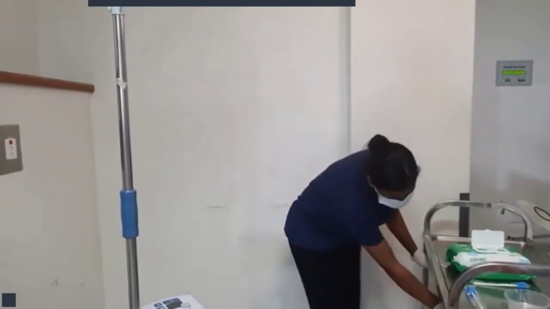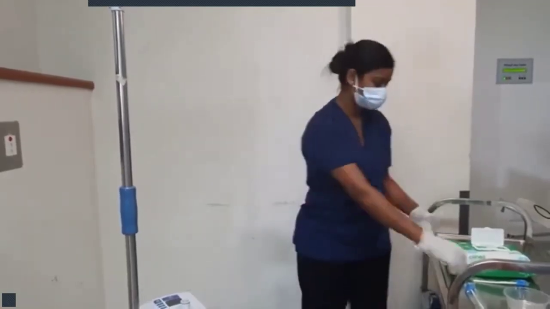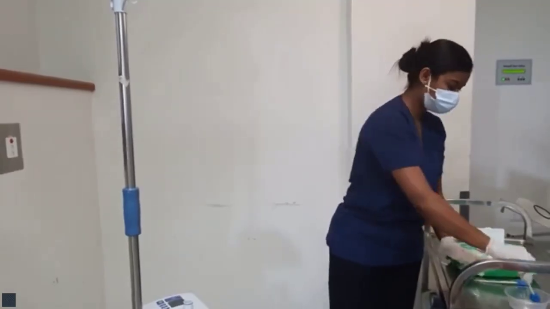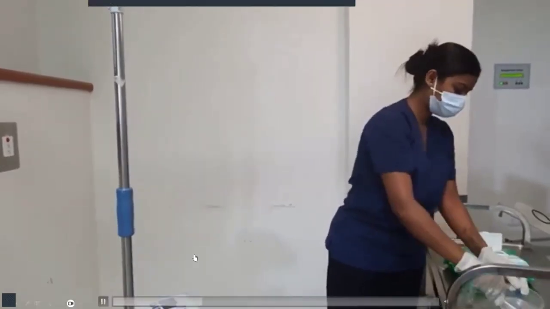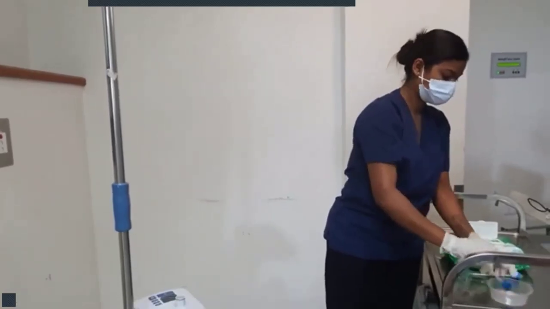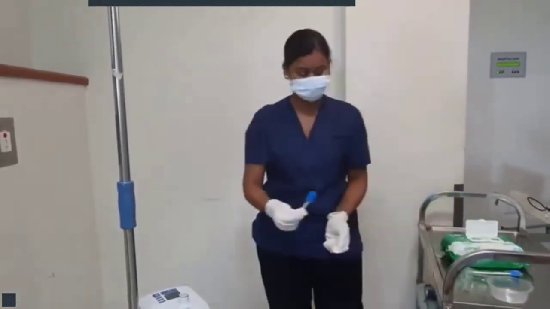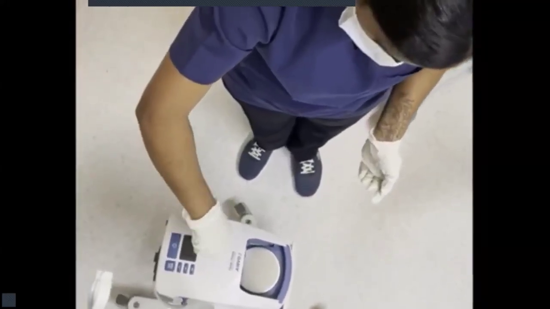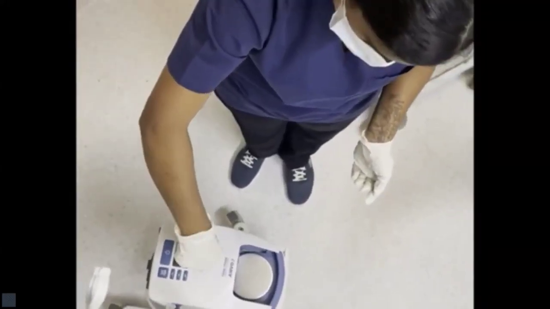Once you've removed all the circuits, clean outlet elbow on the right. Dip sponge stick onto the mixture of warm water with approved mild detergent solution. Thoroughly clean the outlet elbow from both ends using a sponge stick. Rotate sponge stick while cleaning.